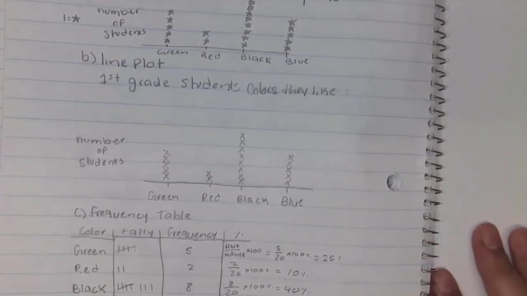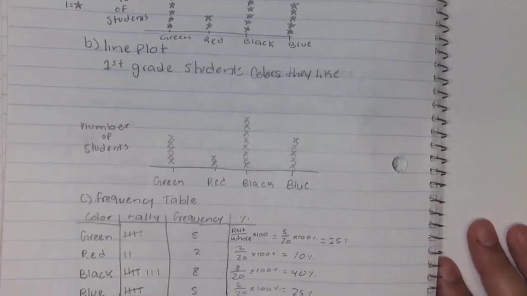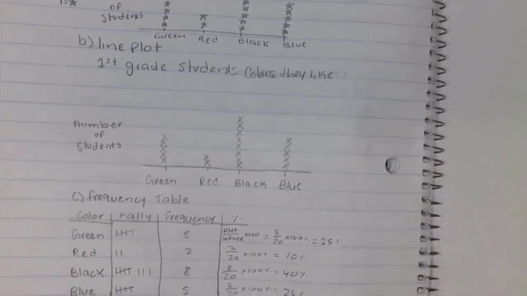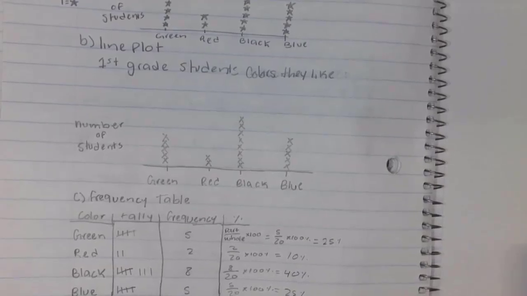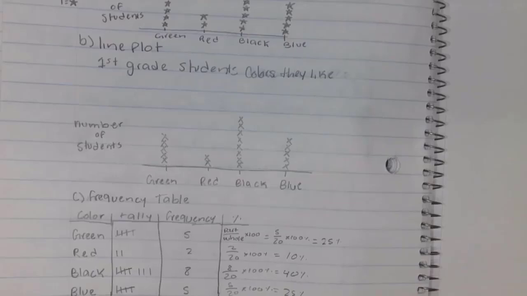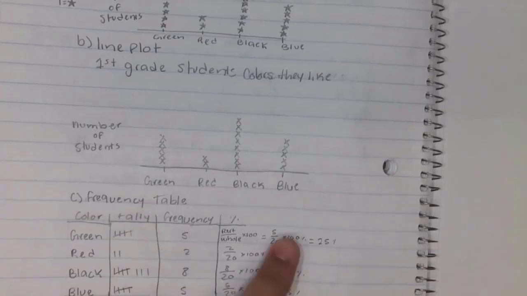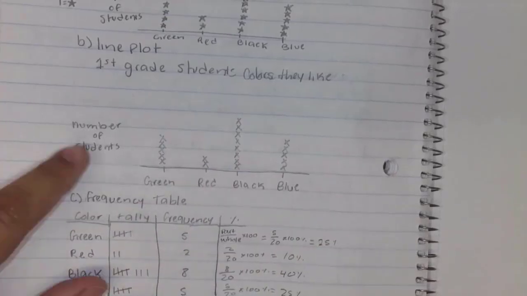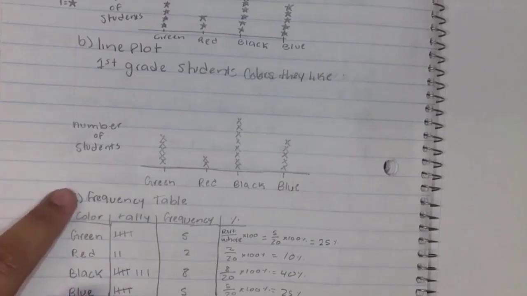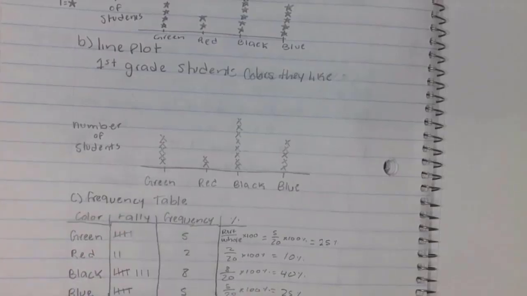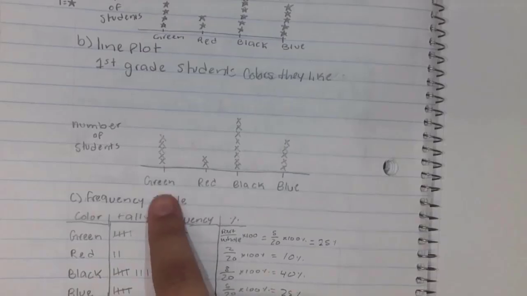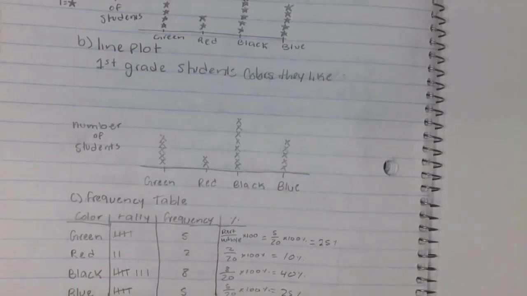So now we have to draw that out in a line plot. First, we have to give the line plot a title. The title I picked was first grade students and the colors they like. And then we can draw out the plot. But then we have to label on the side that this is the number of students that we're accounting for. So then we can label the different colors. We can put green, red, black, and blue.